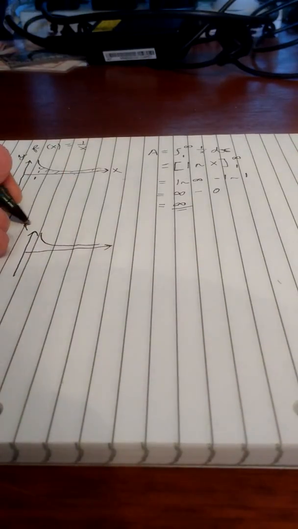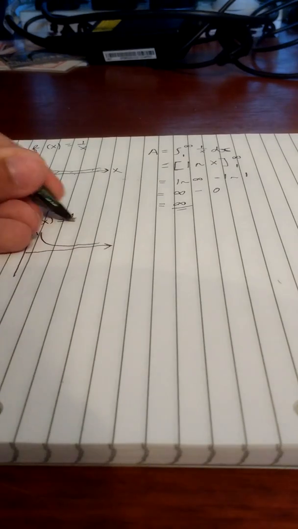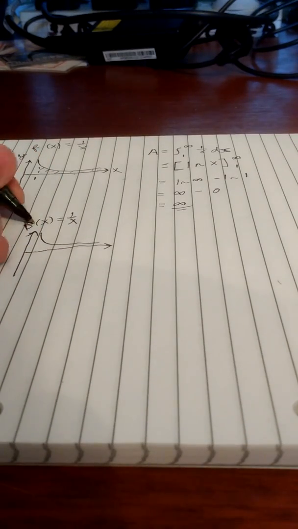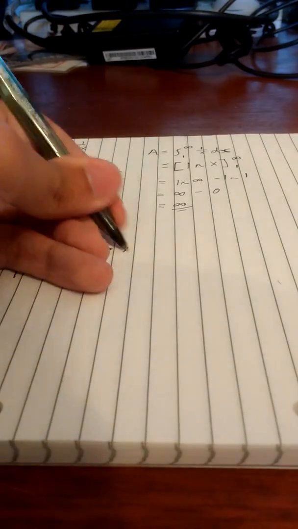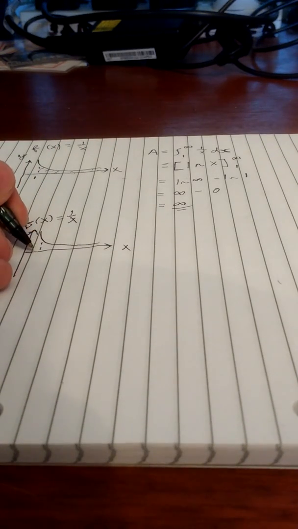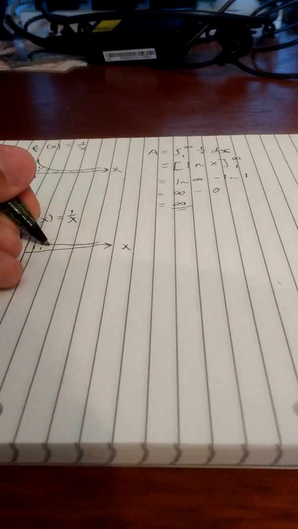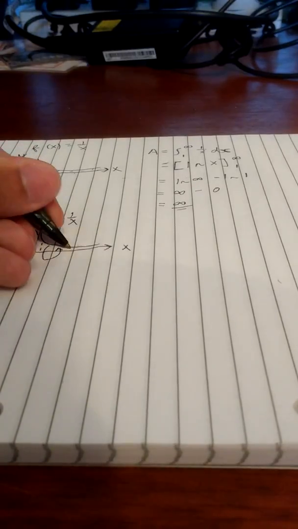Now suppose we've got the same curve, y equals 1 over x, still to the same point as 1, but we rotate it through 360 degrees.